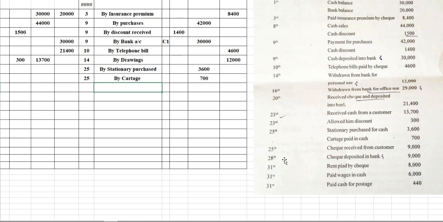On 25th again, check received from customer. A check is received from customer. On 28th, if you can see, check deposited into bank, same amount. Okay, same amount. It is not a cross check. This is a normal check. Okay, so first what we will do, or we can do one thing, simple thing we can do.